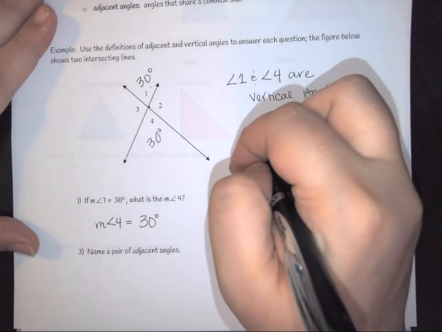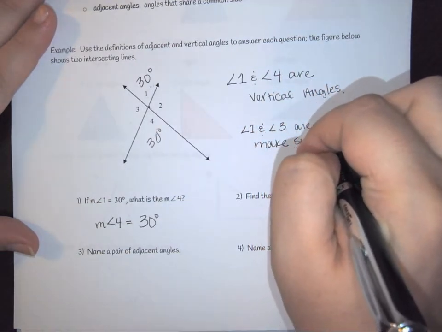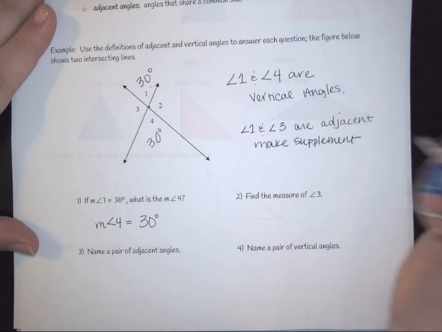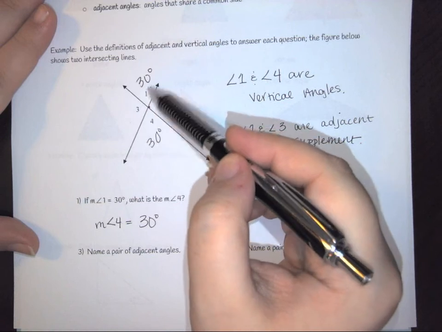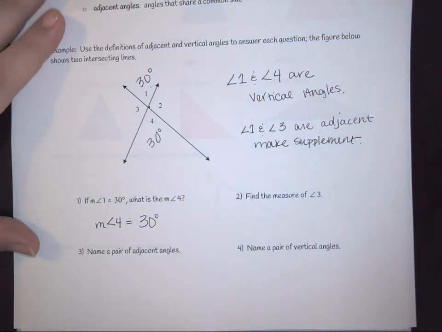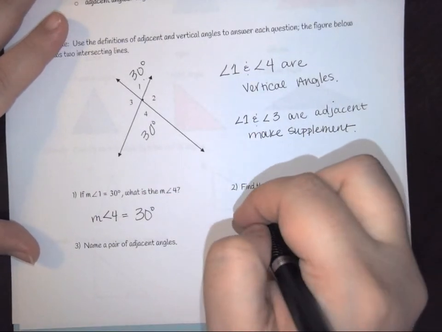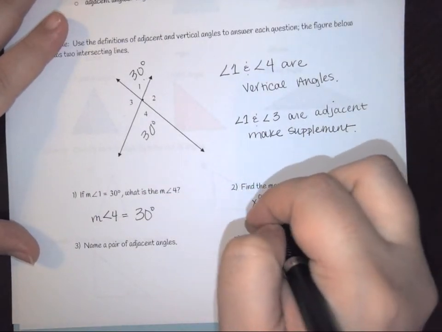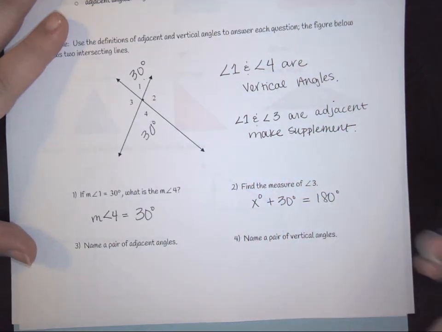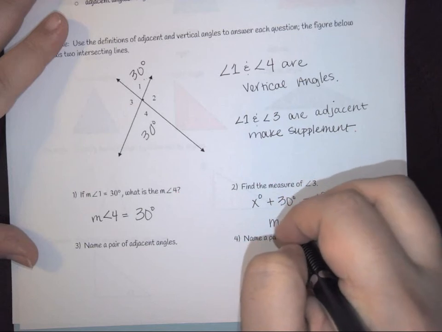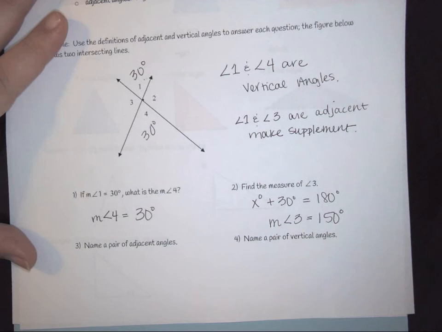We also know that they make a supplement, because this is clearly a straight line, and the supplement means two angles that add to 180. So to find the measure of angle 3, we simply know that we have x plus my 30 has to equal the 180 degrees, which means the measure of angle 3 is going to be 150 degrees.